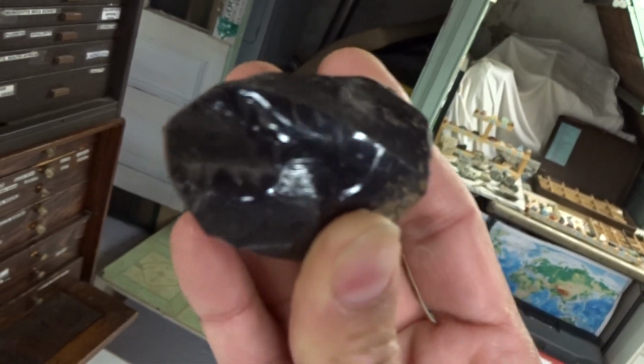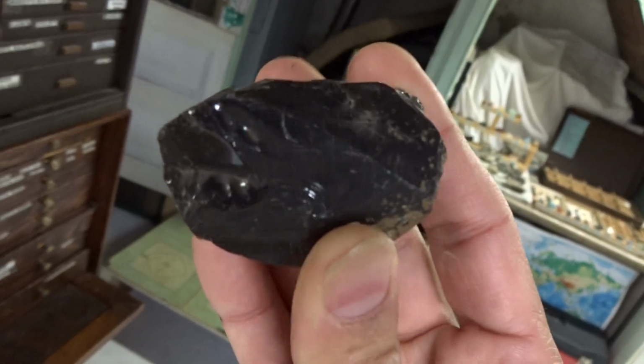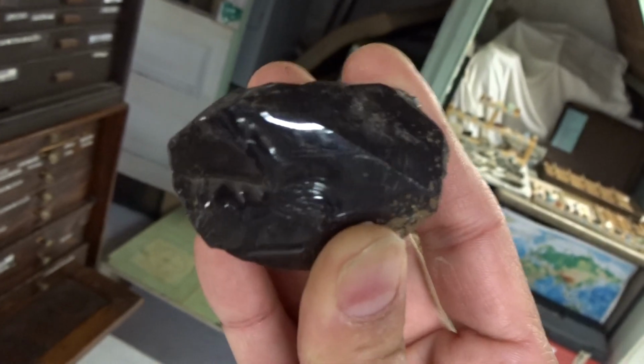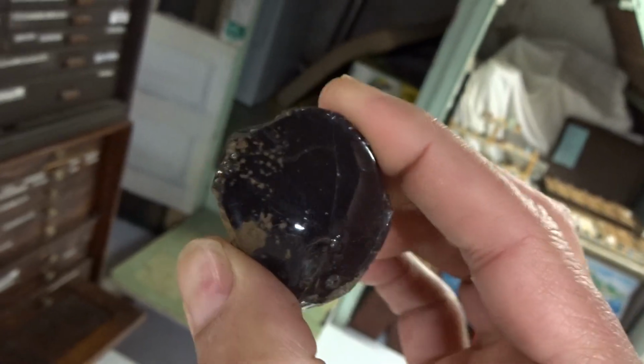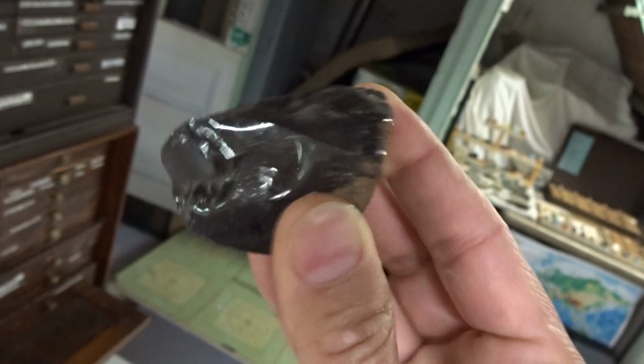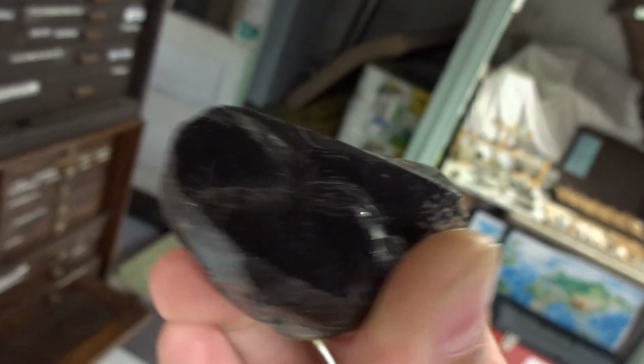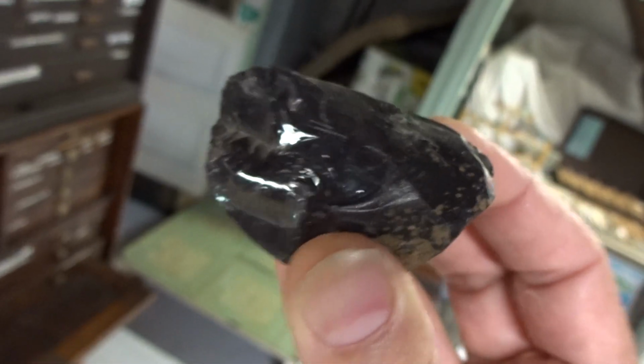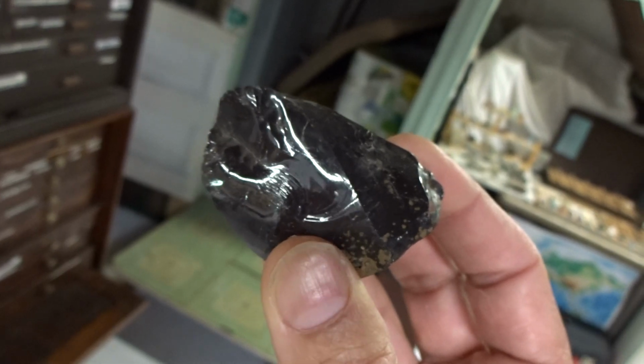It's viscous, it's vitreous and adamantine, which means shiny on the surface. It is conchoidal, which means that it fractures like glass. You'll notice it looks like glass, the way glass breaks.